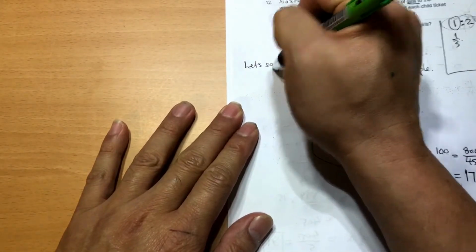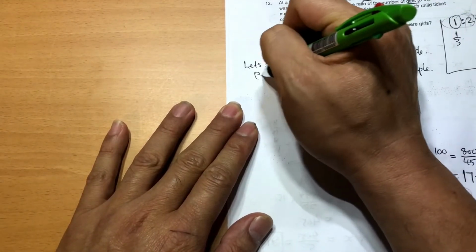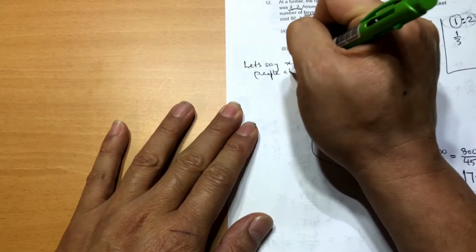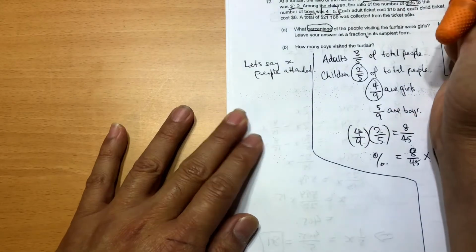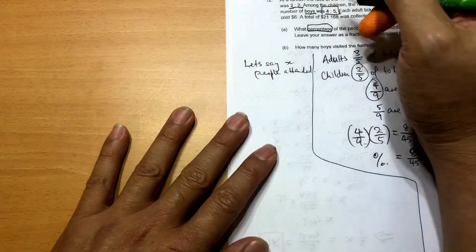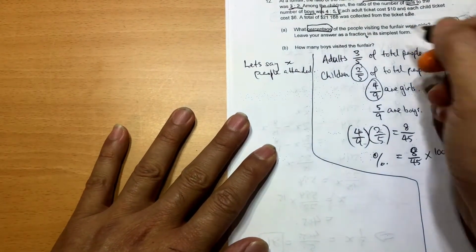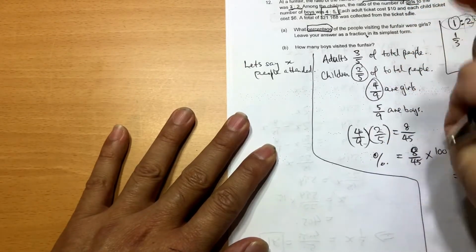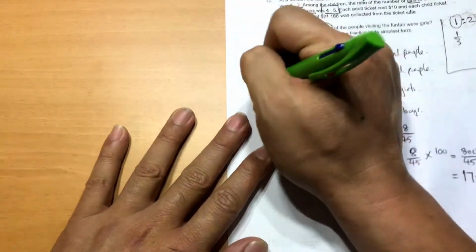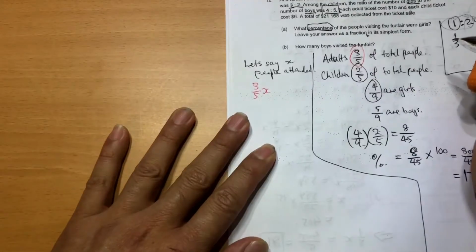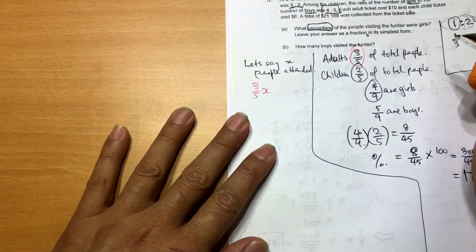Let's say X people attended. So the total number of people is X. Adults is 3/5, so 3/5 times X, which is the number of people.